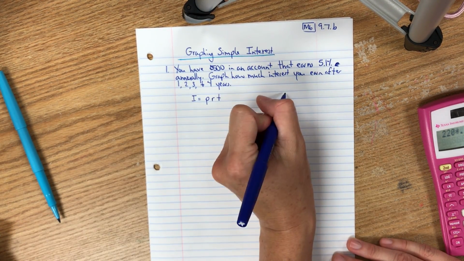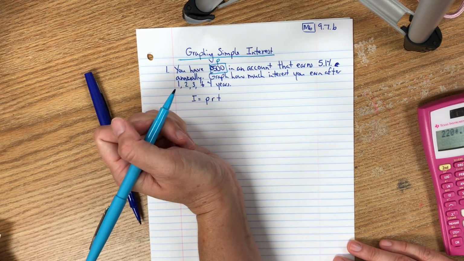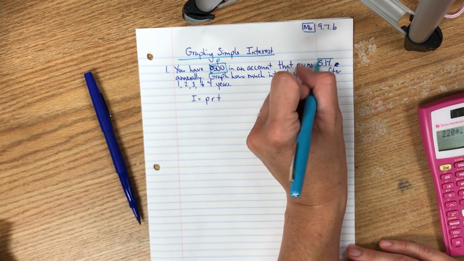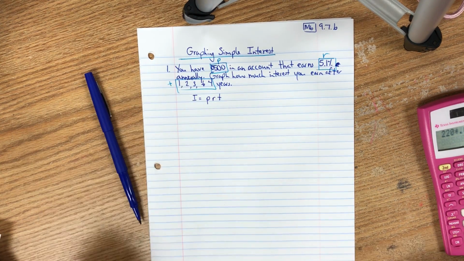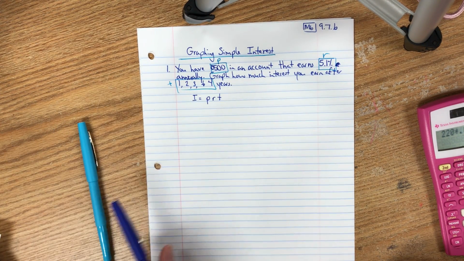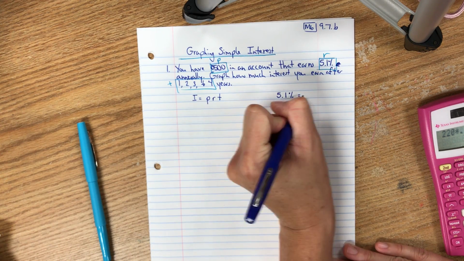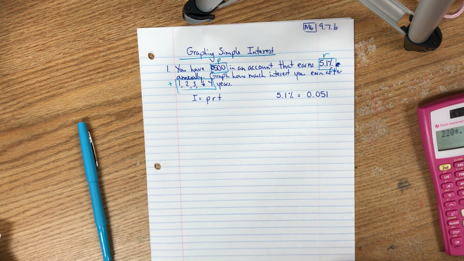I'm starting with $500. That's my principal. And then 5.1% is my rate. And I'm going to have 4 different times here because I'm looking at it after 1 year, after 2 years, after 3 years, and after 4 years. And 5.1%, I have to change it to a decimal in order to work with it in the formula. So it's going to be 51 thousandths.